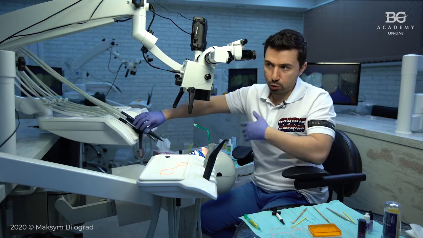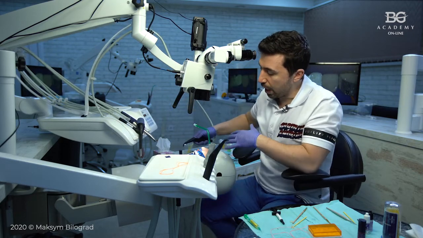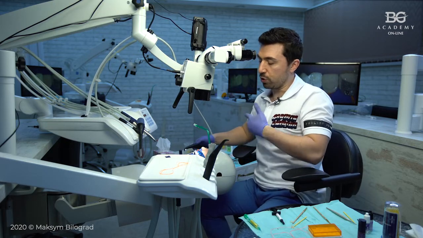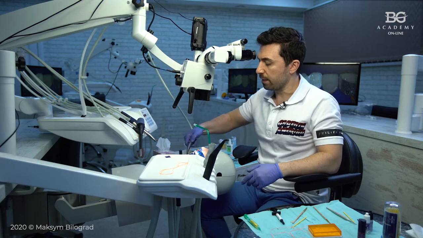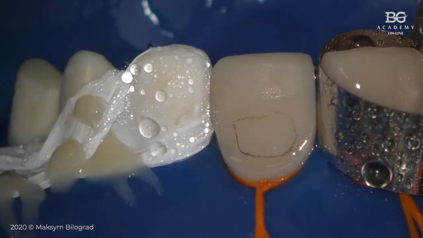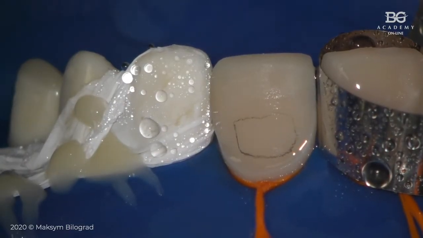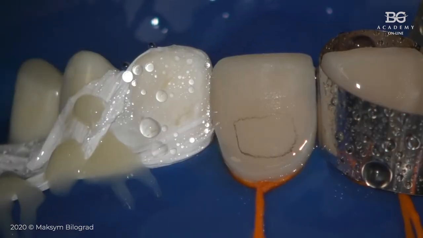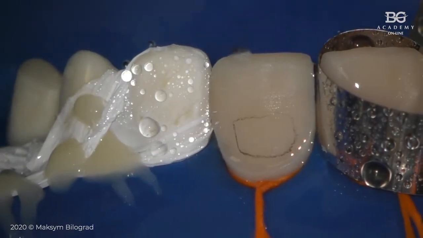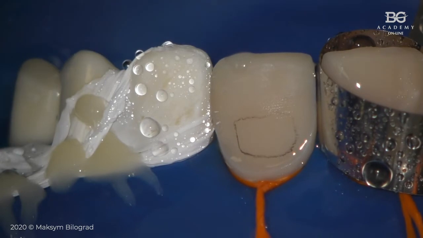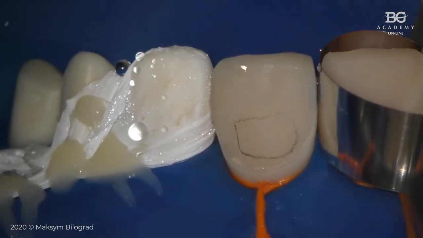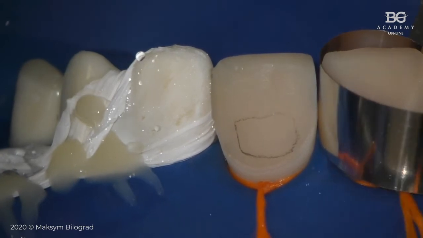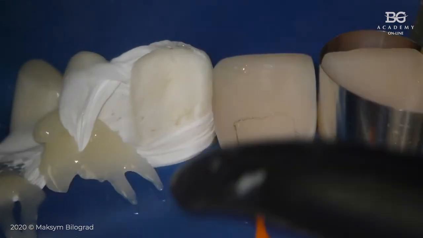So let me show you how I dry, if I'm doing total etch process. So I just dry the rubber dam. I'm just drying the rubber dam. See, I'm not drying the tooth. Then I'm drying adjacent teeth. Adjacent teeth.